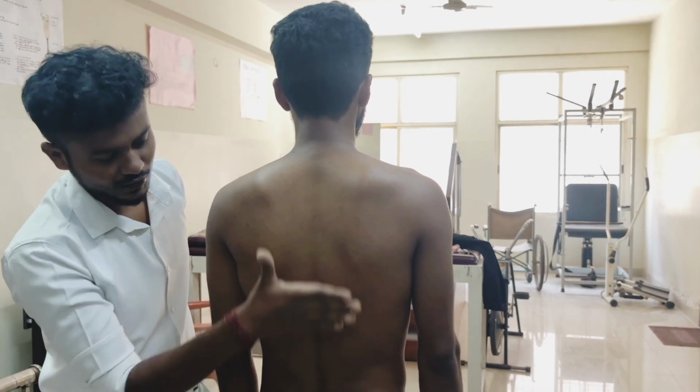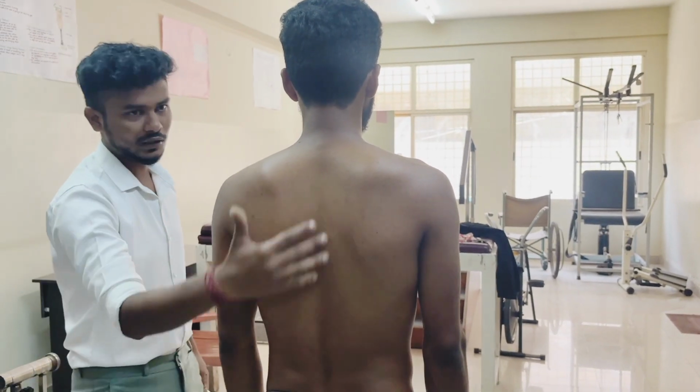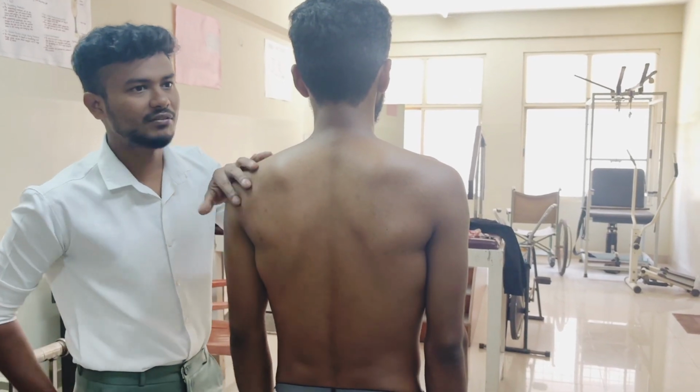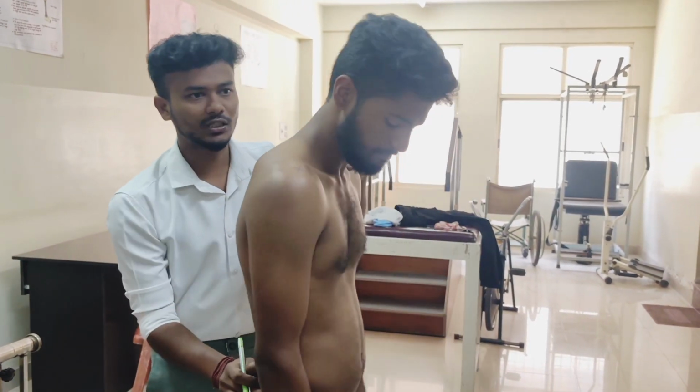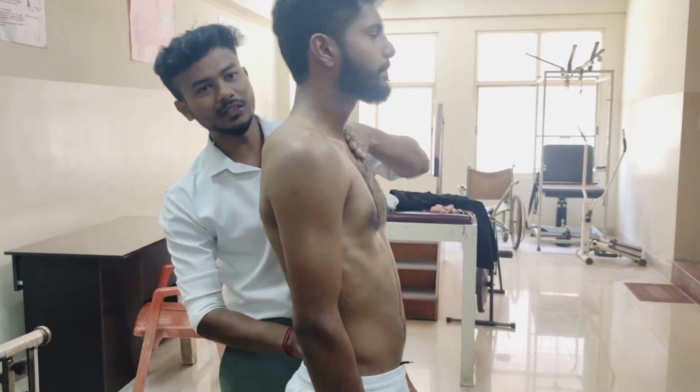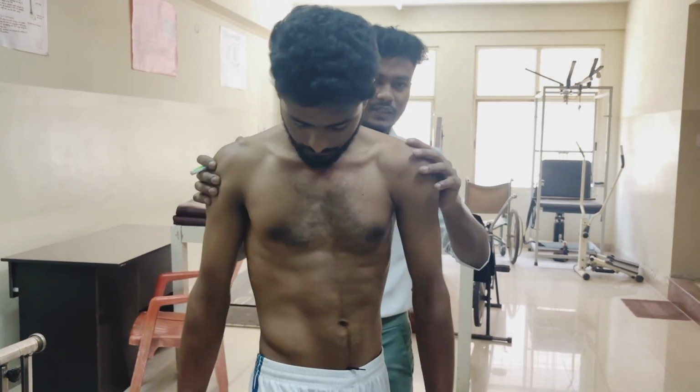Going to take thoracolumbar spine. So here we know the movements. What movements are we having here? Thoracolumbar spine: first one flexion, we are having extension, and after that we are having side flexion.